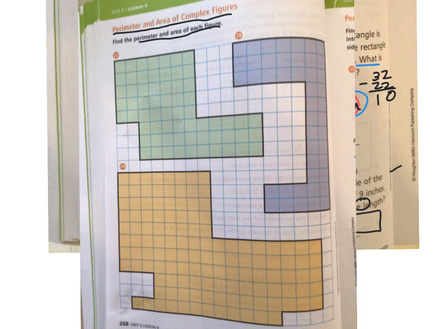Okay, so when we do perimeter, you can put little hash marks like this. 1, 2, 3, 4, 5. We're going to put a 5 there. And then notice on that corner, I'm counting it again on the top. 1, 2, 3, 4, 5, 6, 7. We're working our way around the figure. 1, 2, 3, 4, 5.